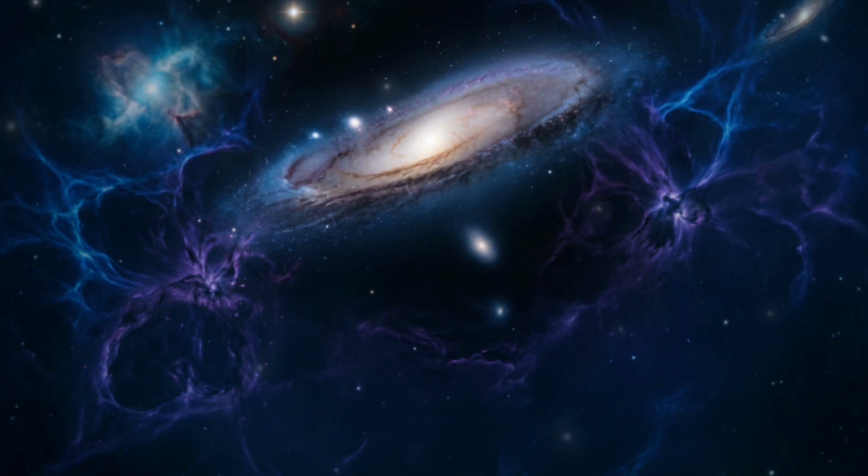The only explanation was that something massive and invisible surrounded the galaxies, extending far beyond the regions where stars were visible. Instead of containing only the stars we can see, galaxies appeared to be embedded within enormous halos of hidden matter. These halos were vastly larger than the visible galaxies themselves, containing far more mass than all the stars combined.